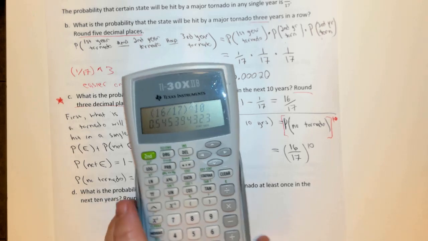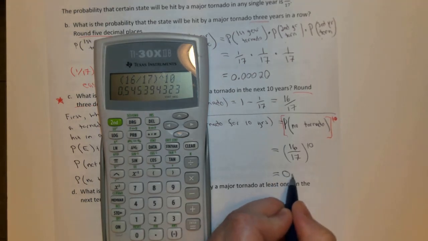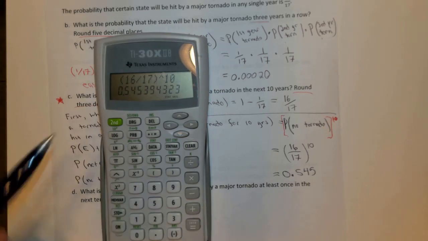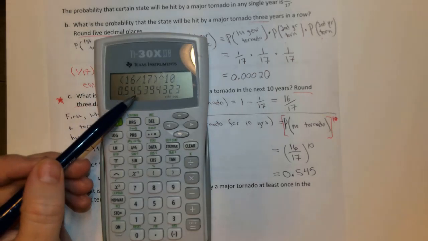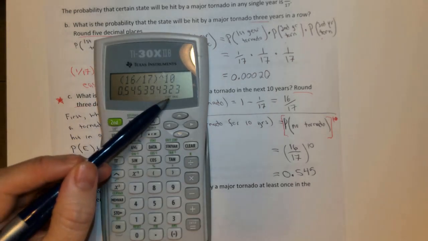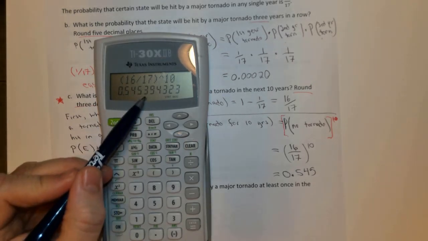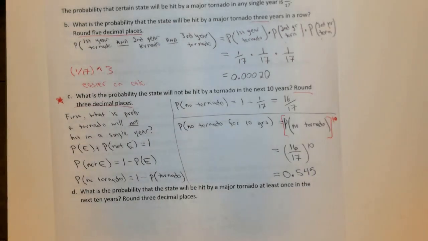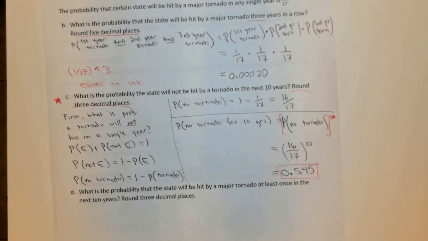I do want a decimal, 3 decimal places, 0.545. See how it keeps going? 545394323. We're going to go 3 decimal places. If that had been a 5, that 3, we would round up, but it's not. So that is my answer. That's the hardest one.